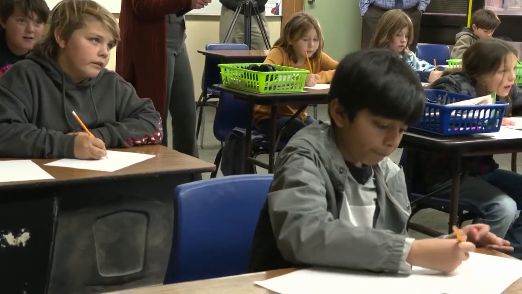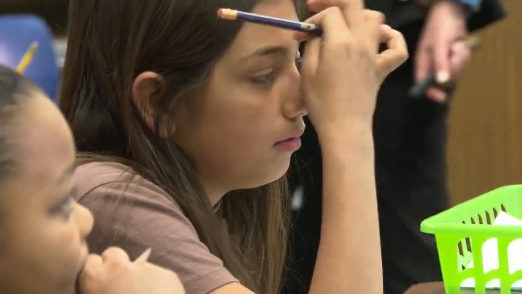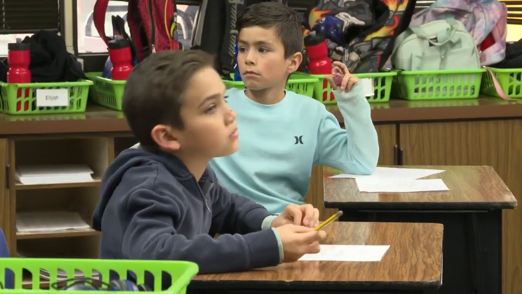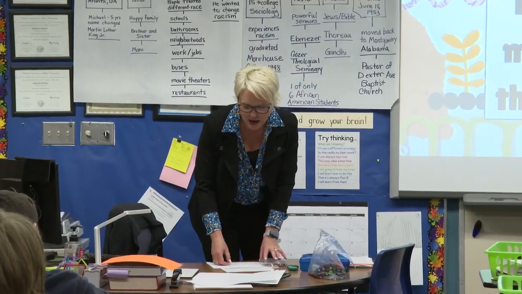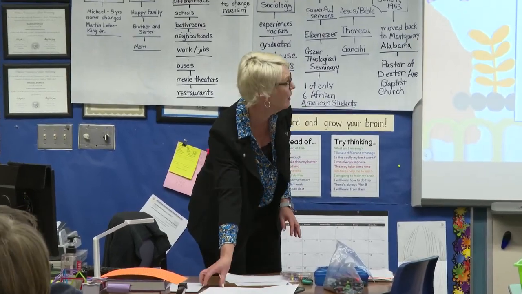And so each of those different maps that you saw has a different cognitive function attached to it. Depending on the kind of thinking we're asking our kids to do, that will really determine the map that the students will gravitate towards. It is time for us to begin mapping our thinking.